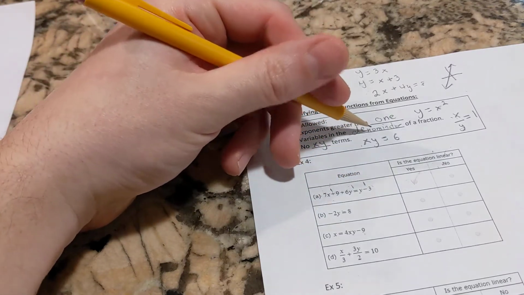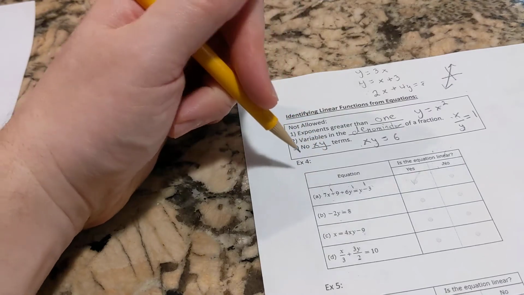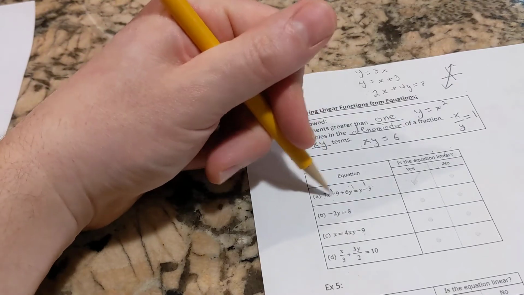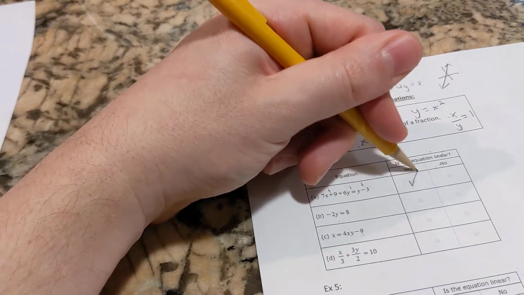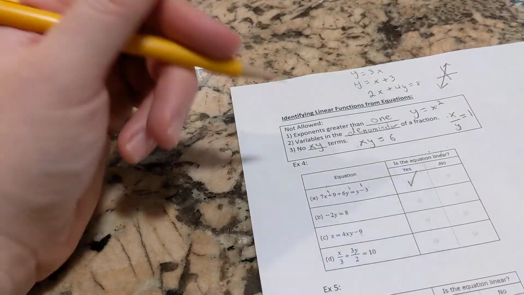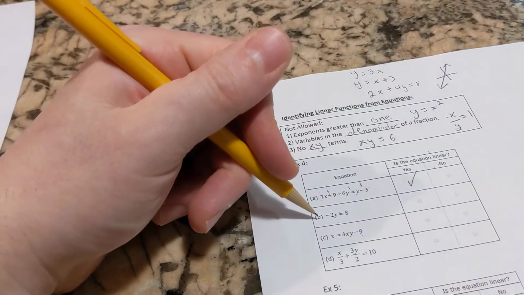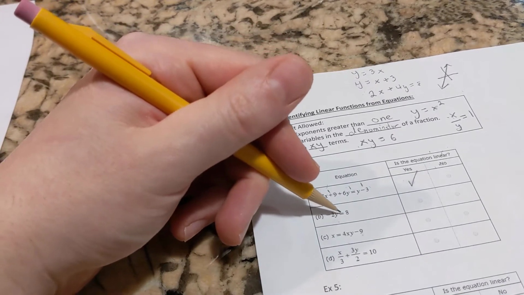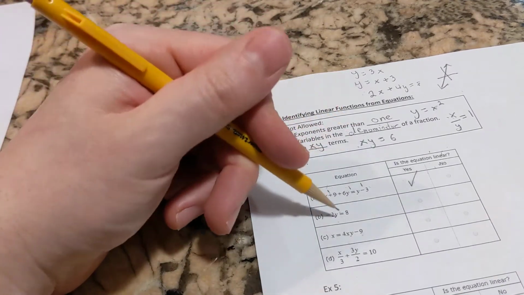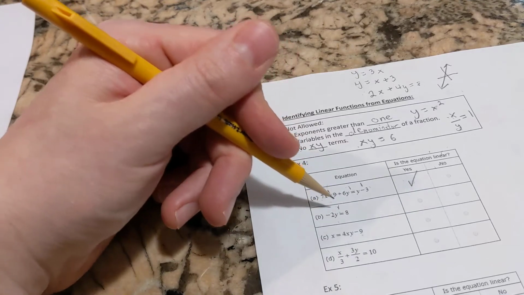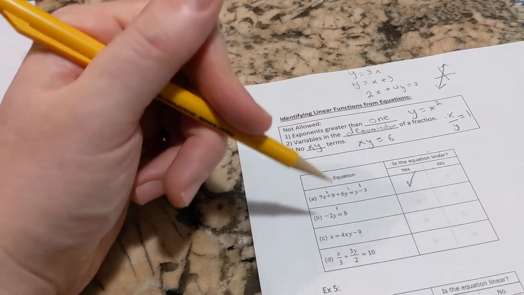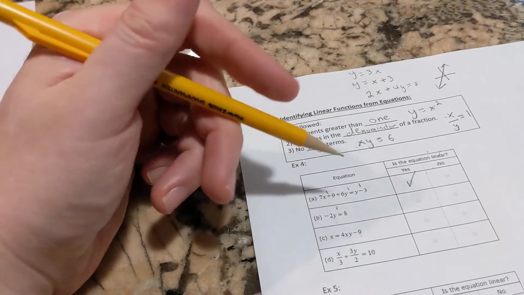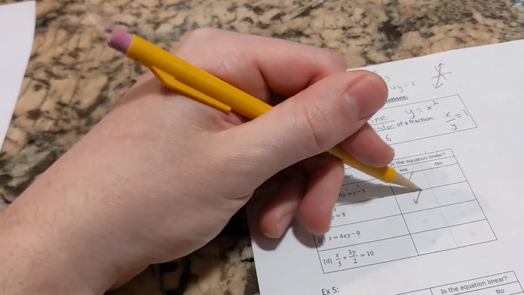Variables in the denominator of a fraction. Well, we don't have any fractions here. Okay? XY terms. No, we don't have XY terms. All the X's and Y's are separate. So that's why it's linear. Sorry. Okay, letter B. Negative 2y equals 8. Exponents greater than 1. Nope, this has a 1 on top. Variables in the denominator of a fraction. Nope, no fractions. XY terms, we don't have any, so yes, it's linear.